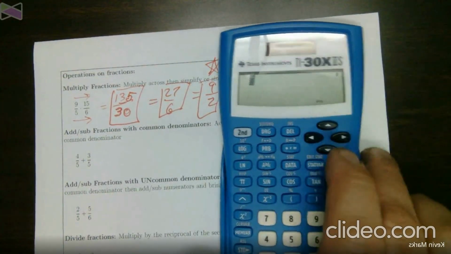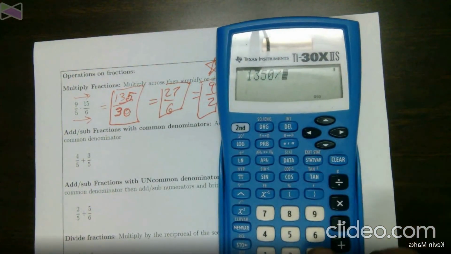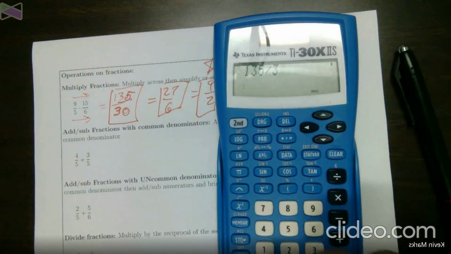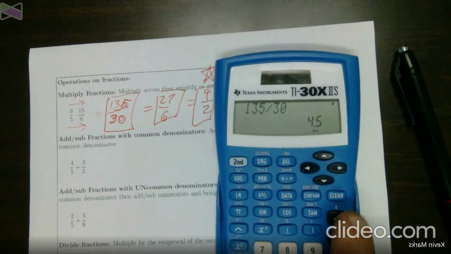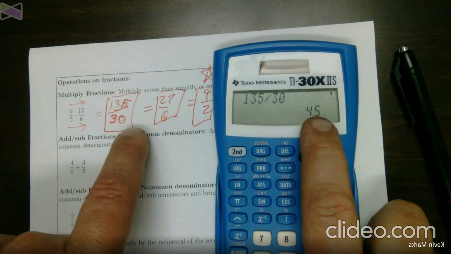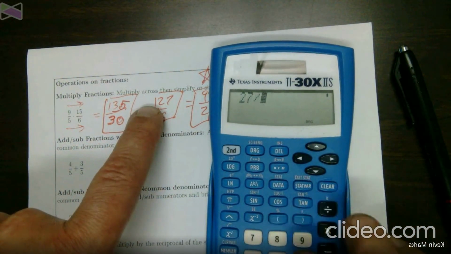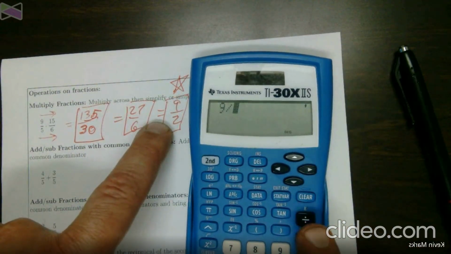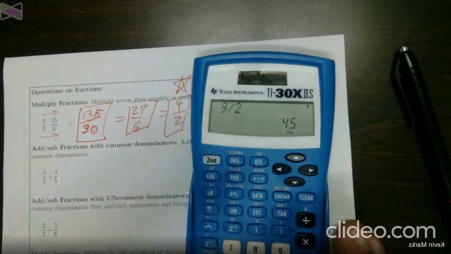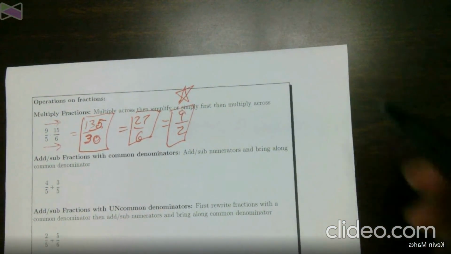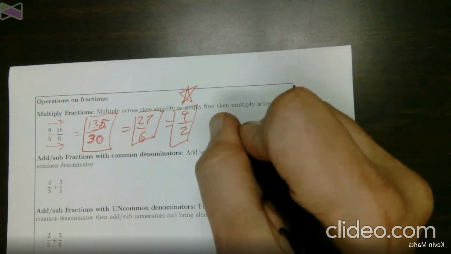And see, it makes you realize what we're talking about here. 135 divided by 30, right? It gives you this 4.5. So taking 135 divided by 30 is really 4.5. But look, 27 divided by 6. Oh, look, 4.5. What is 9 divided by 2? 4.5. They're all saying the same thing. They're just different ways of saying it, right? Also, do realize that maybe I should write it over here.